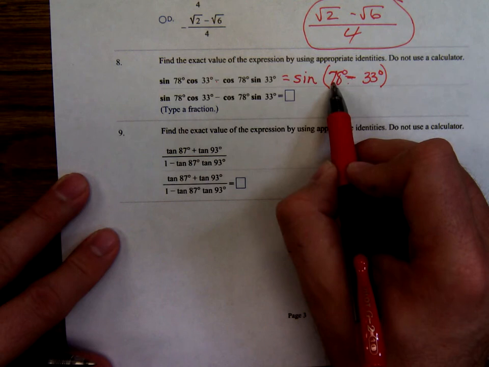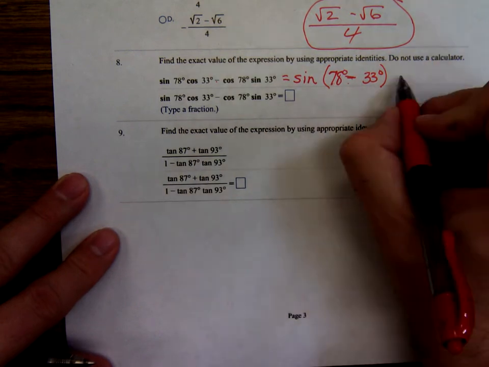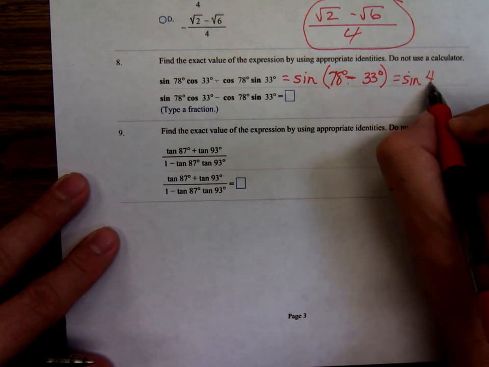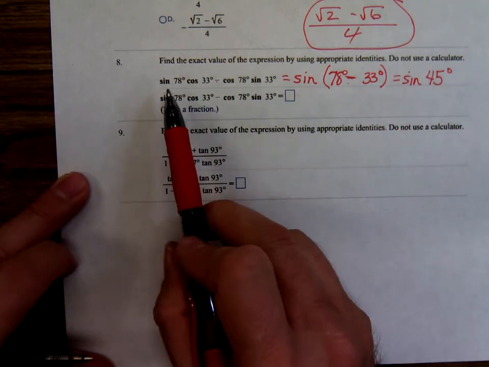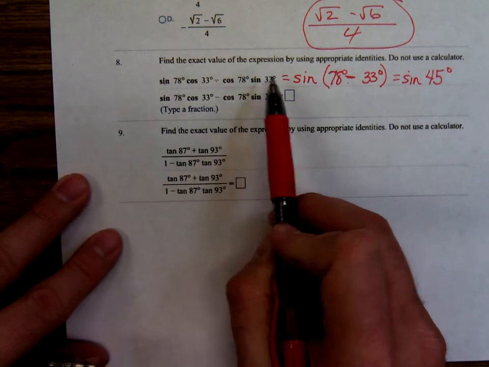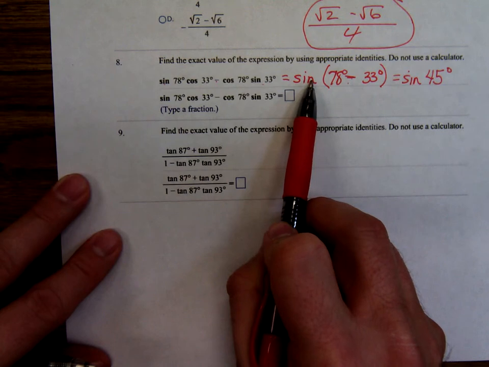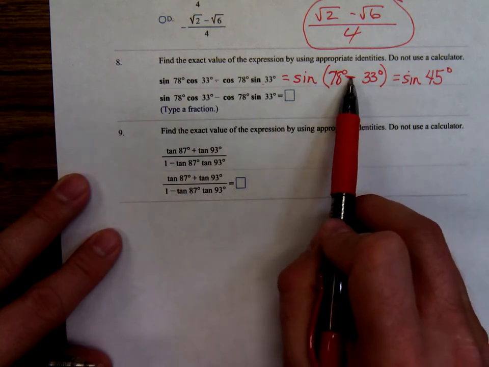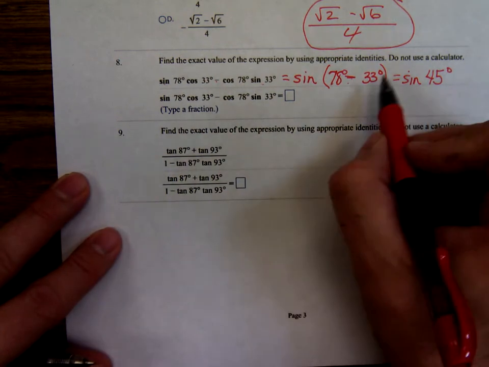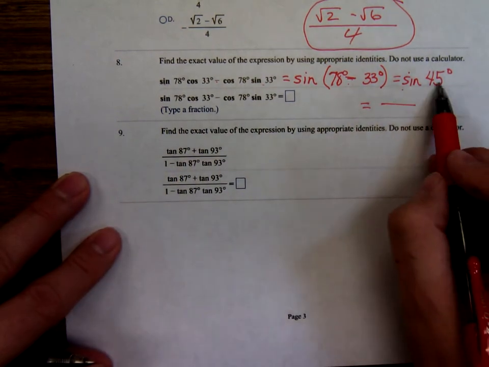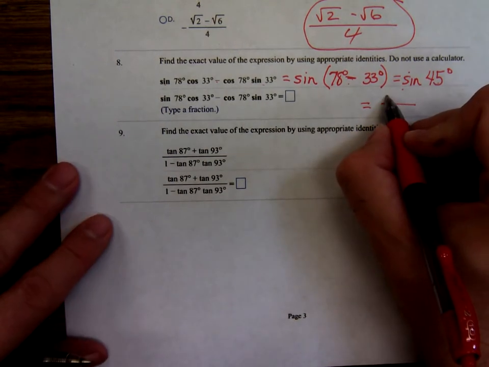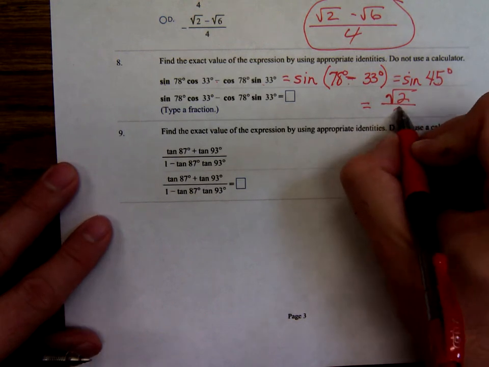So 78 degrees minus 33 degrees, what's that going to be? Is that 45 degrees? See, here, you were going backwards. Sine, cosine, cosine, sine. So that's sine. And then what symbol is in the middle? Plus or minus? Well, it's the same. So sine 45 degrees. Do y'all have that memorized? What would it be on the unit circle? Square root of 2 over 2. Yeah, square root of 2 over 2.